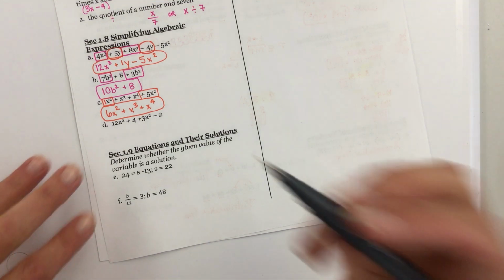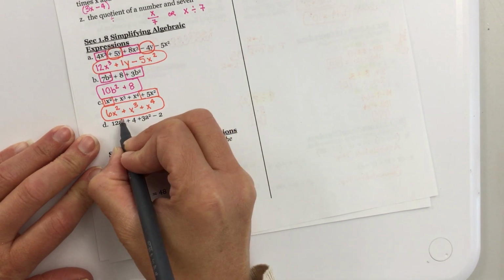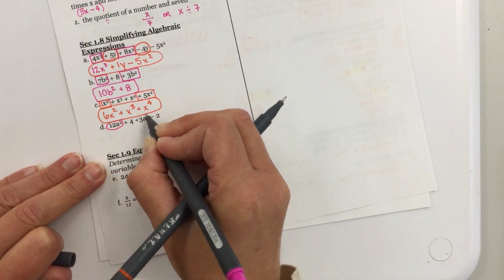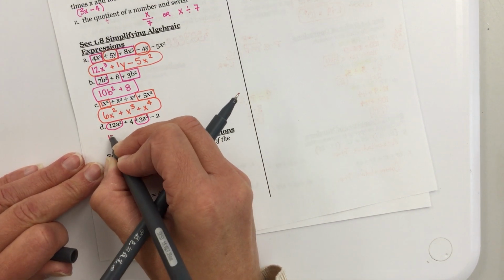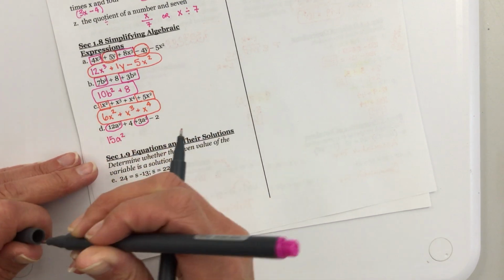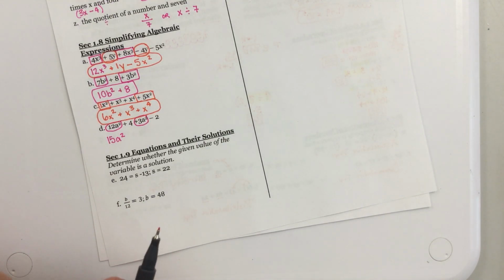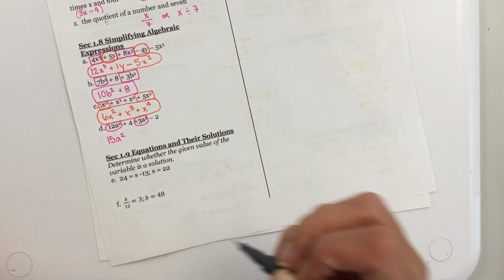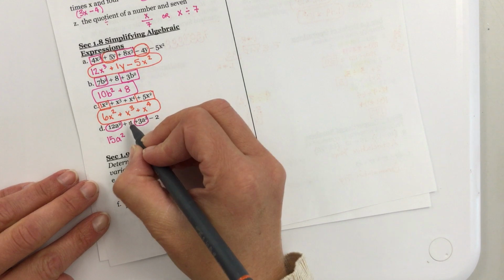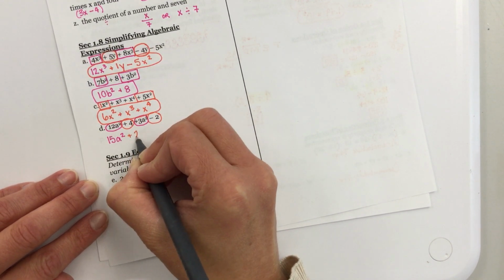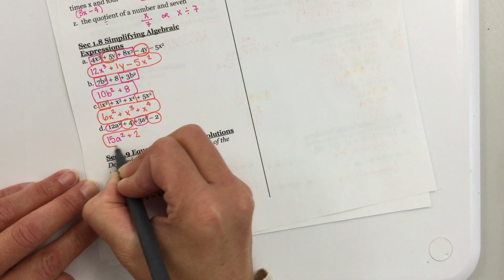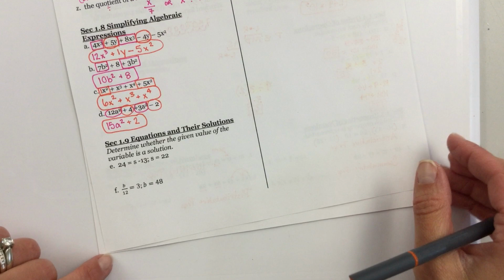Kennedy, go ahead. 12a squared and 3a squared. Yes, so 12a squared plus 3a squared. 12 plus 3 would give us 15a squared. Now what else can I do? The 4 and the 2. So is it 6? No, it is 4 minus 2, which is just plus 2. Okay.